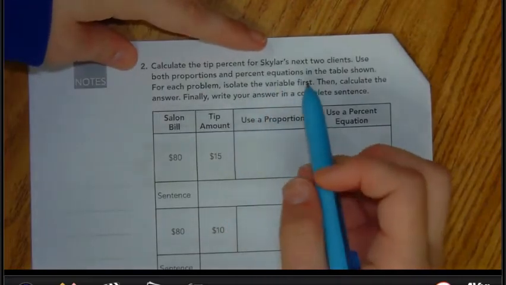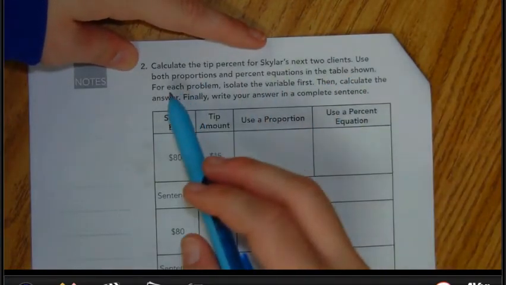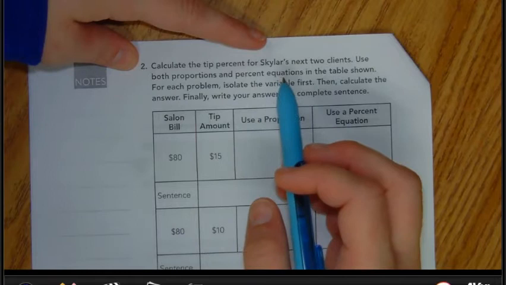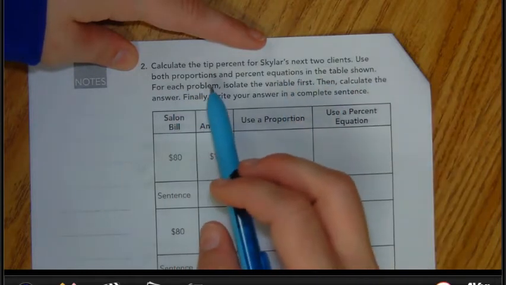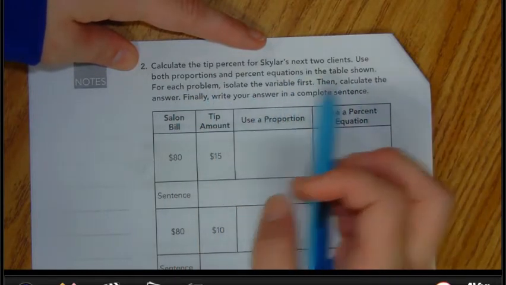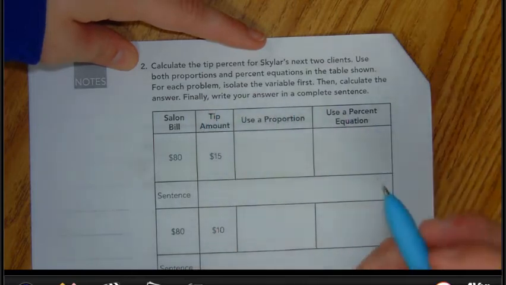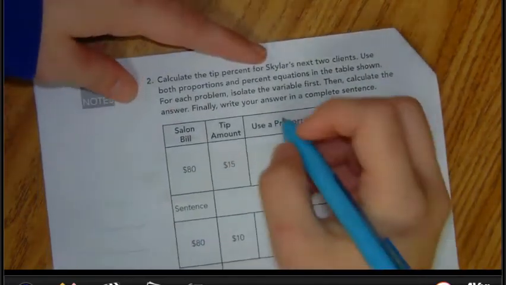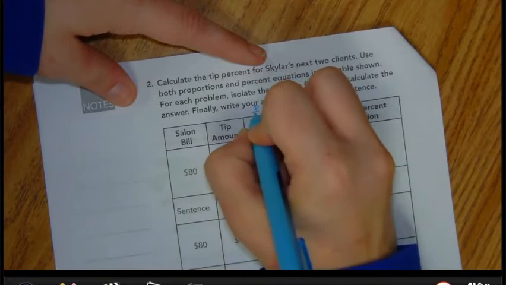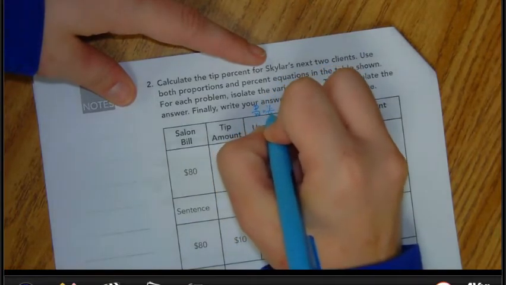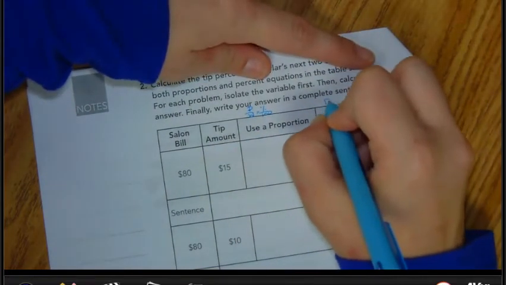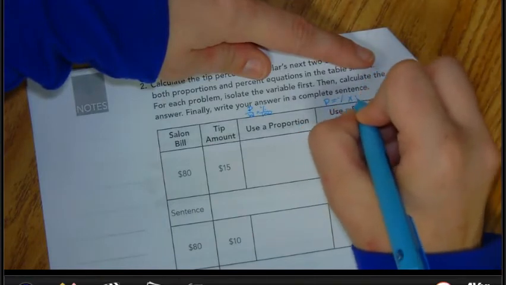Number two. Calculate the tip percent for Skylar's next two clients. Use both proportions and percent equations in the table shown. For each problem, isolate the variable first, then calculate the answer. Finally, write your answer in a complete sentence. All right. So remember, our proportion is part over whole equals percent over 100, and our equation is part is equal to percent times the whole.